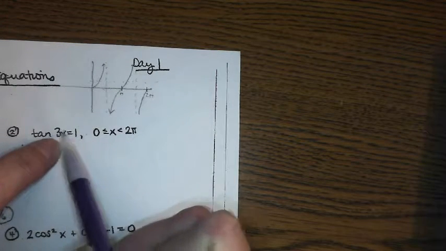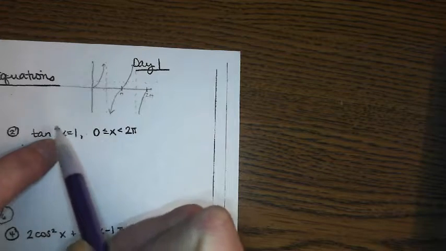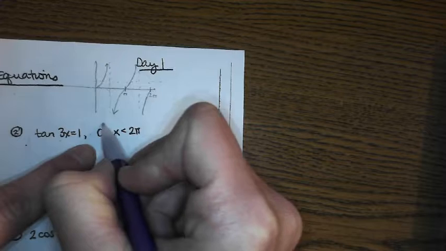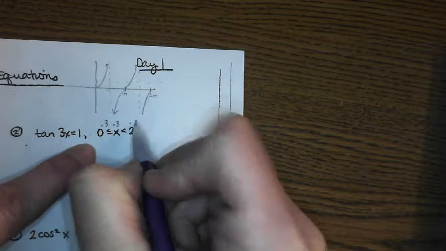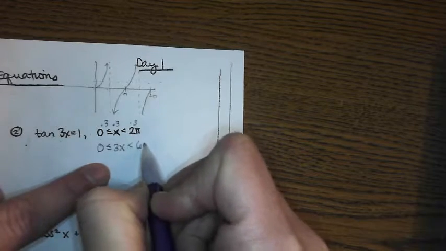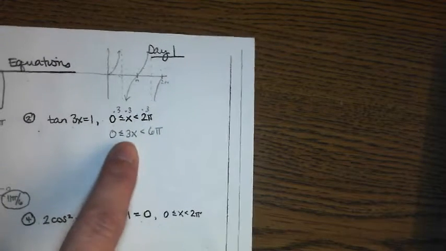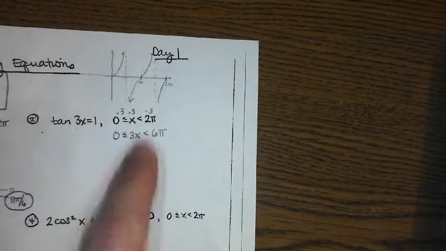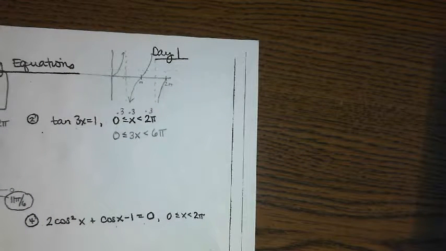Algebraically, the fix for this is quite easy, actually. So if we are kind of tripling our x, and tripling our number of solutions, we're just going to multiply by 3, multiply by 3, multiply by 3 here, so that we can find what 3x has to be between. If x had to be between 0 and 2 pi, 3x has to be between 0 and 6 pi.